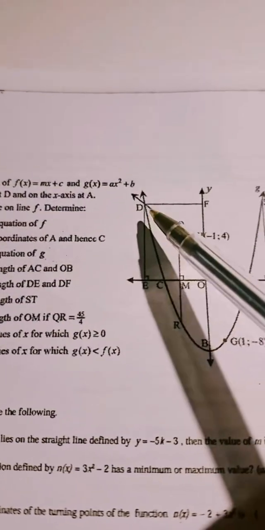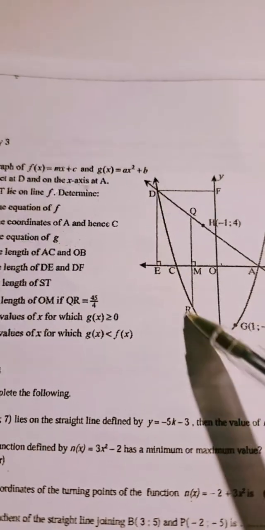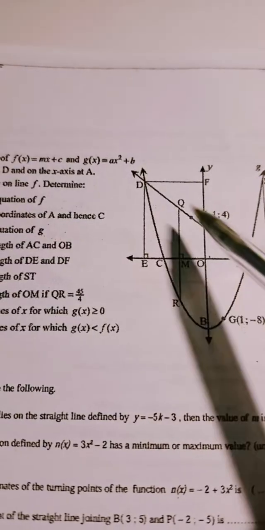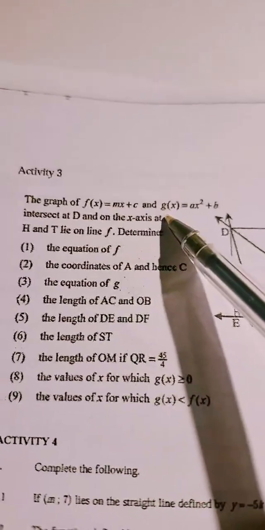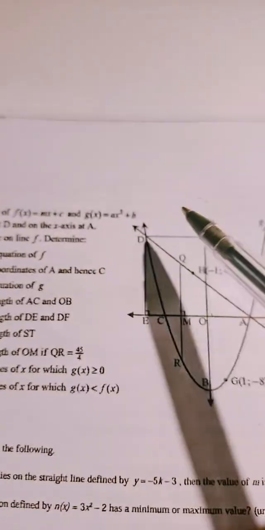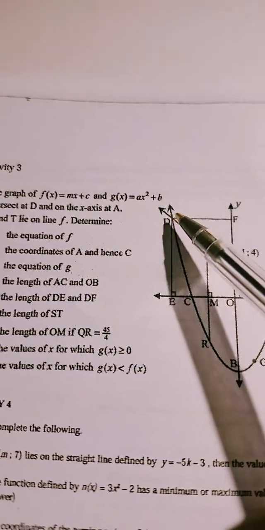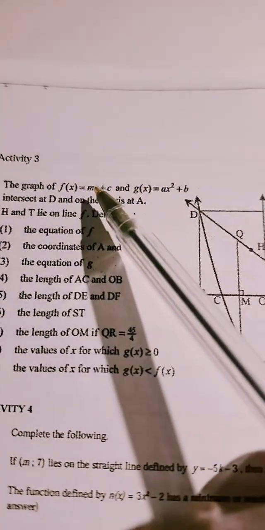All right. Now, to find the coordinates of D, we are going to have to take the parabola and the straight line and equate those two functions. Why? Because remember they said f of x and g of x intersect at D. So D is called the point of intersection.